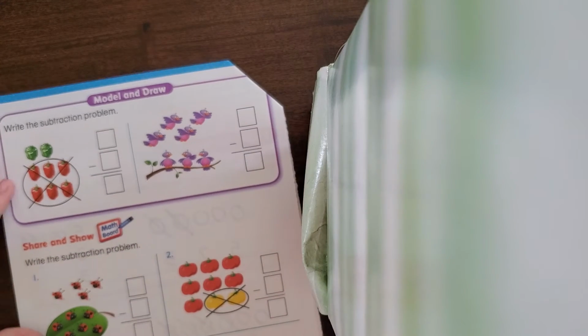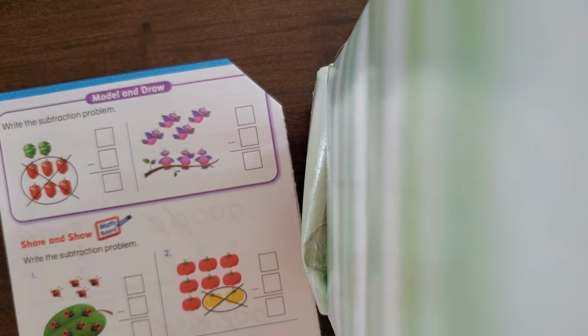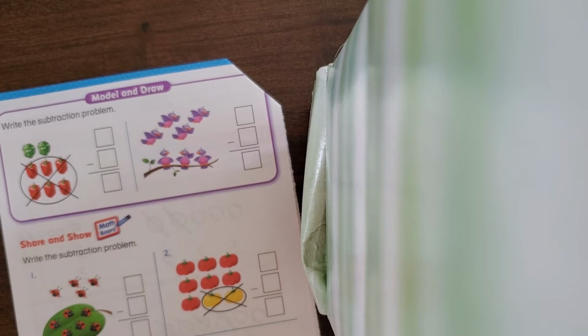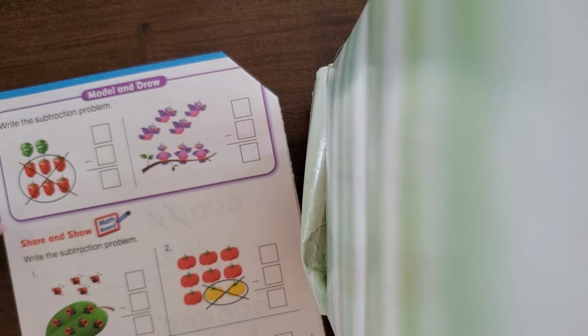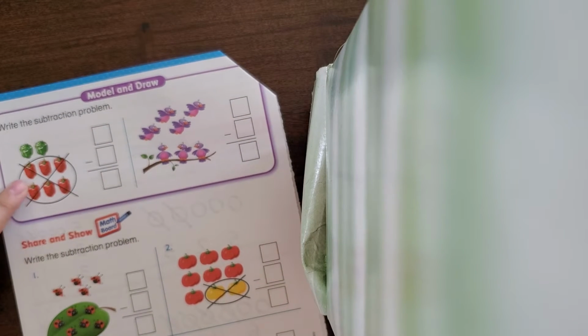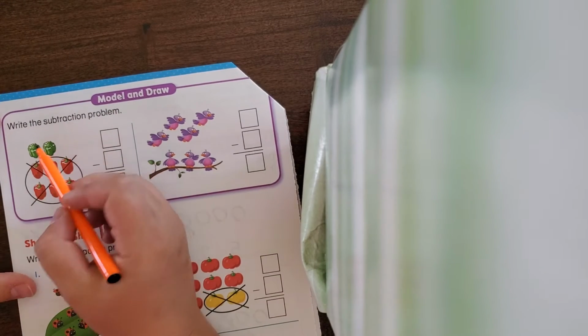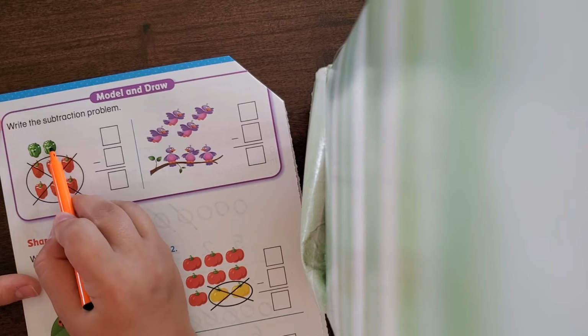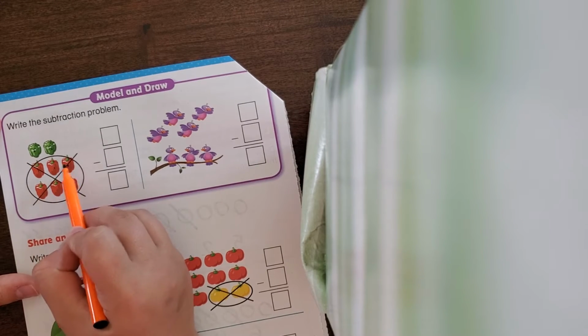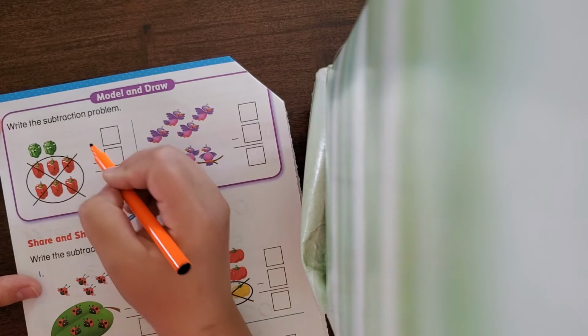Now this next page is tricky because they didn't give us any words for these problems, but they did give us picture representations. So remember, in subtraction, you're going to start with the group and then what you're taking away, and then this would be what's left over. So looking at this pepper problem, I see that I start with 1, 2, 3, 4, 5, 6, 7, 8 peppers.